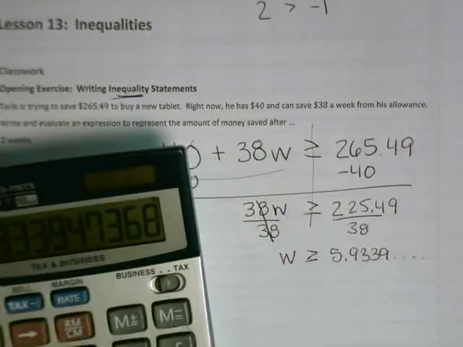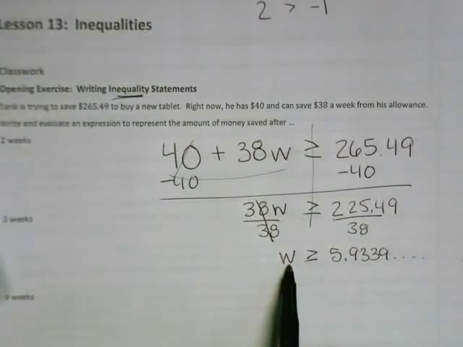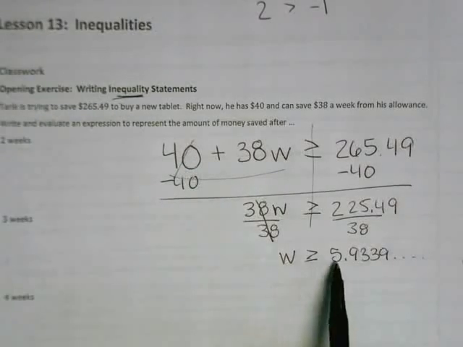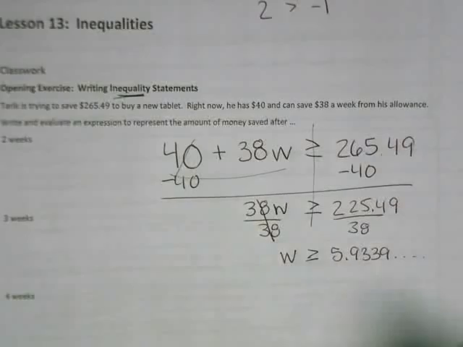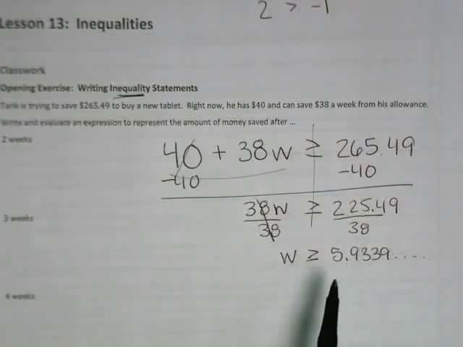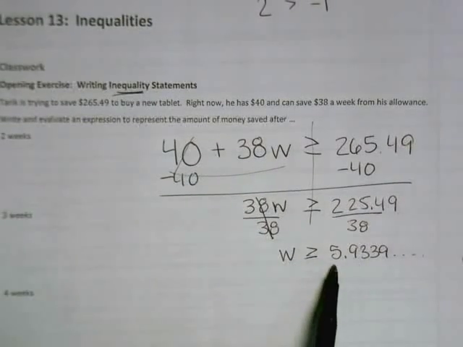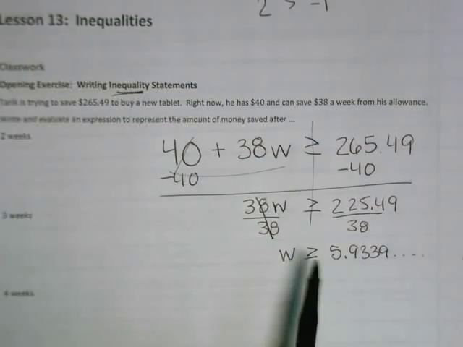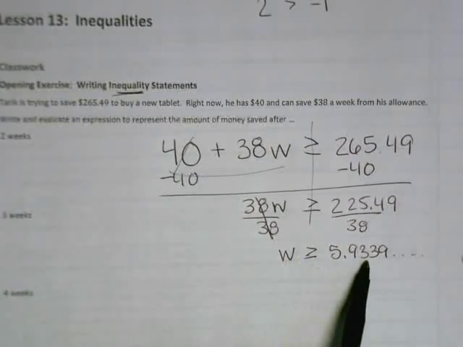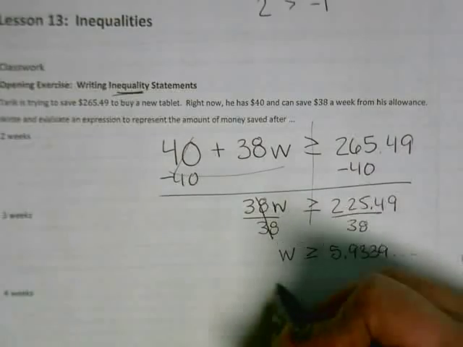5.9339... And this W stood for weeks. So can he really get some allowance after 5.9 something weeks? Probably not. So we just have to interpret this when it's an inequality to see what makes sense for this particular situation. He's not going to save for 5.9 weeks. Would he have enough if he saved for 5 weeks? Is that greater than or equal to 5.9? No, so we have to round up for this one.